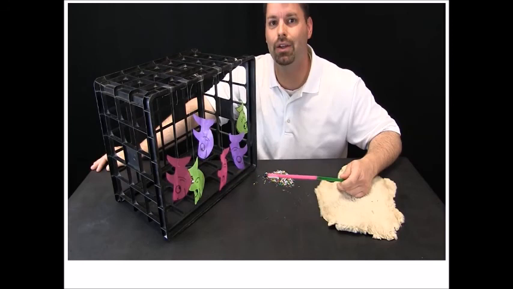So as you saw in the video, charged objects attract neutral objects like cans, water, pieces of paper. So this is static electricity.